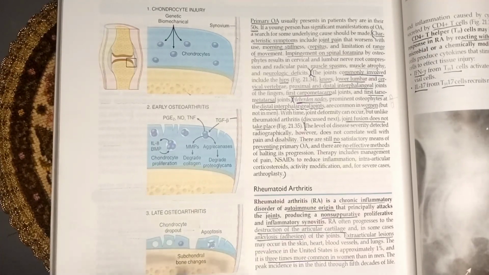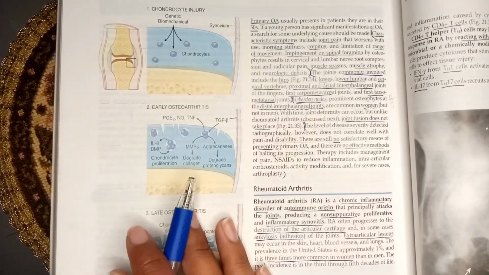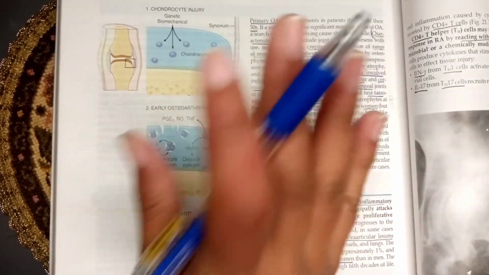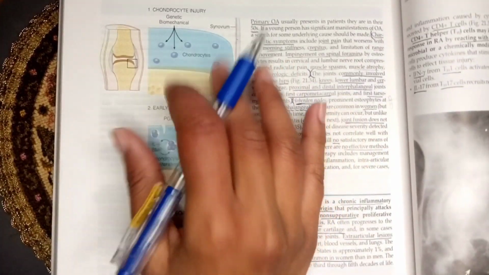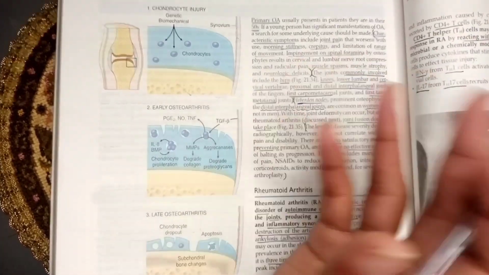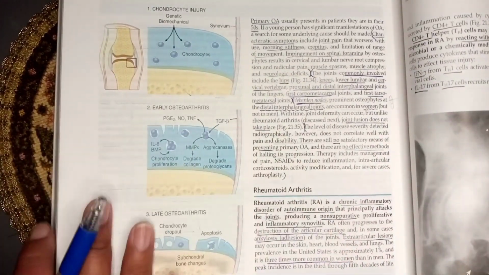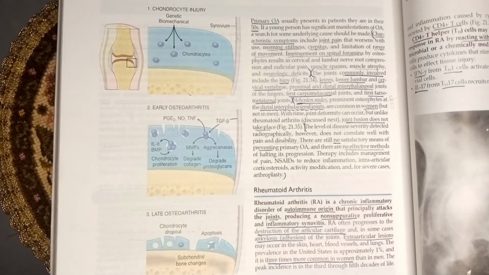Hey everyone, this video is the continuation of the previous video, and in this video we will discuss the pathogenesis of osteoarthritis and rheumatoid arthritis with the help of a diagram, as well as their differences. First of all, we are going to discuss osteoarthritis.